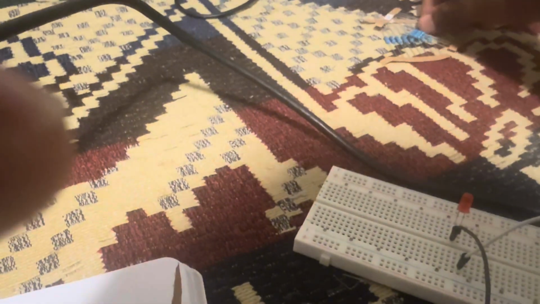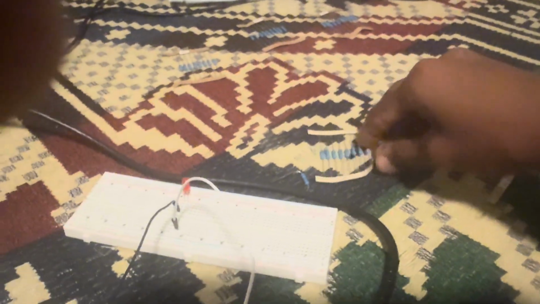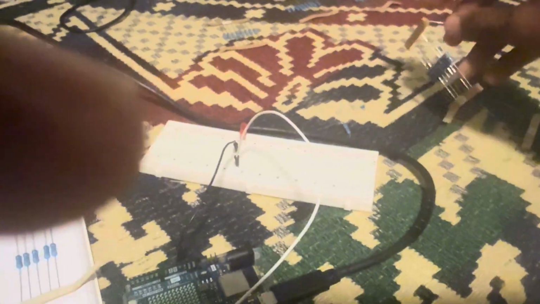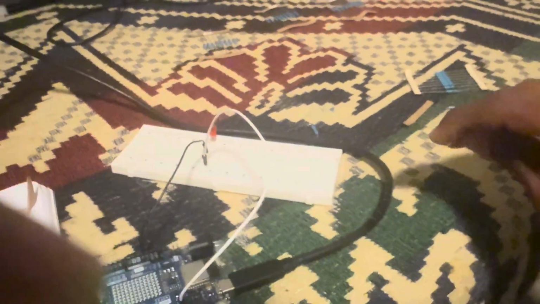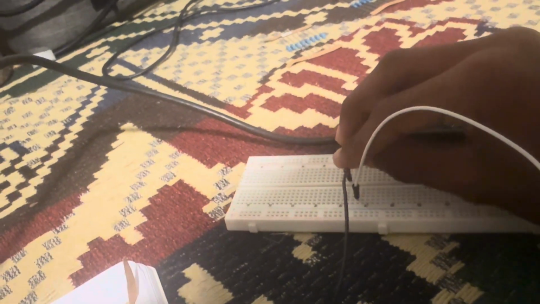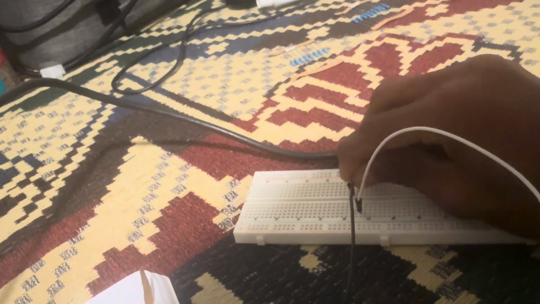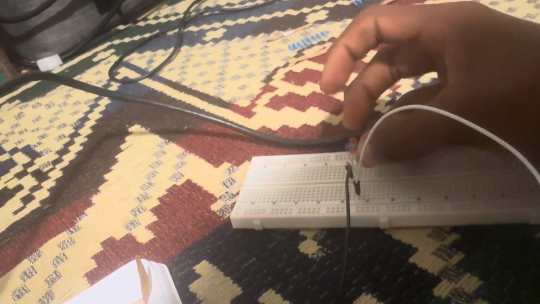Okay, now let's move on to the big guy. The one I'm sure will not let through any light or any electricity at all. And I'll bet all my life savings on it, which is approximately 0.1 cent. So, either way, it's a win-win situation for me. So, let's just connect it properly.